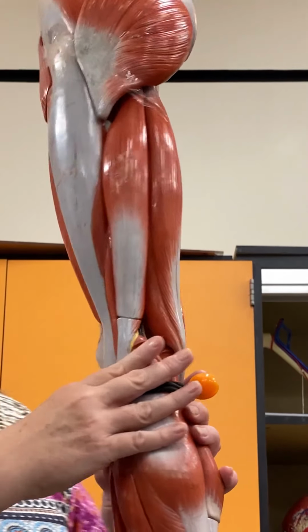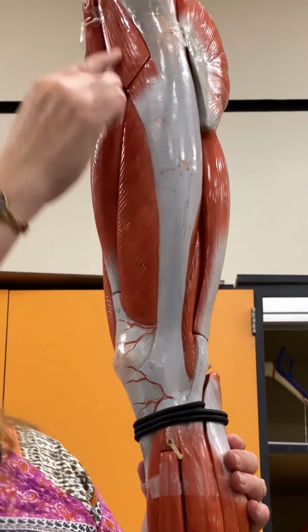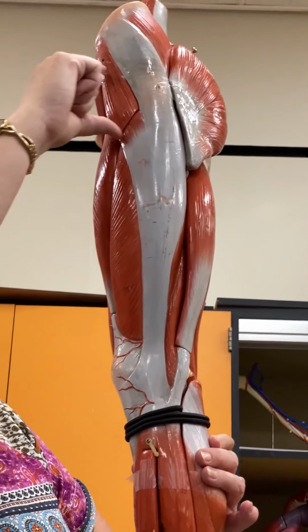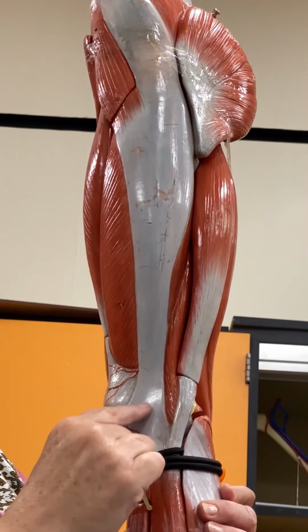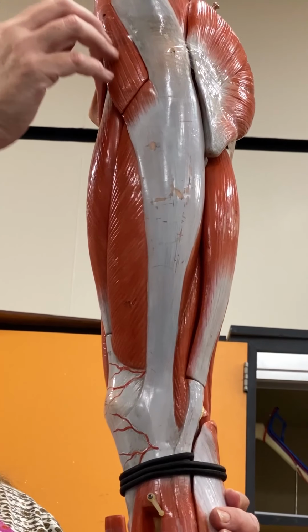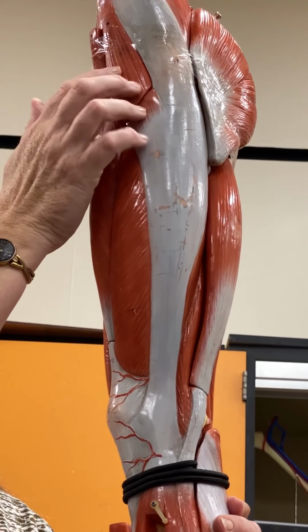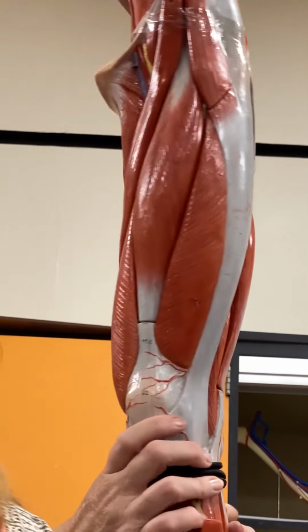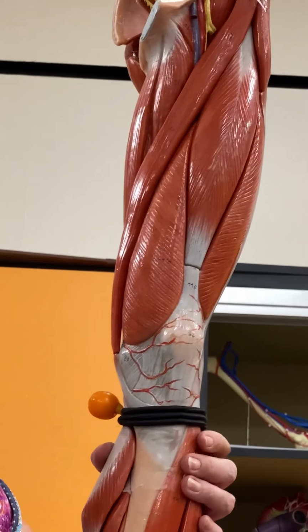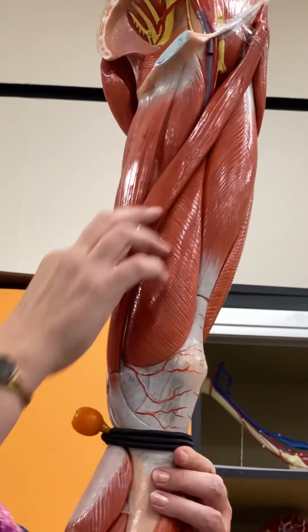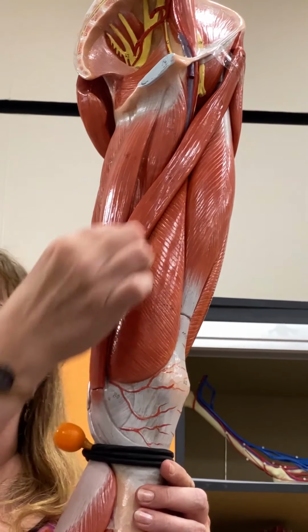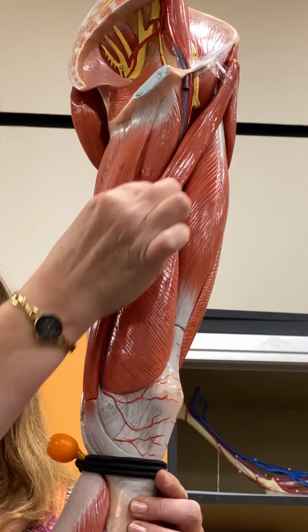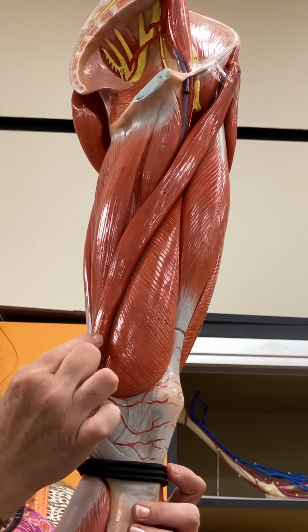Okay, here's another one I want to mention, which is kind of by itself on the side. It looks like a fairly short muscle with a very long tendon, and this is called tensor fasciae latae. Okay, one more kind of unusual one towards the front. It looks kind of like a long strap, and is called the sartorius muscle.